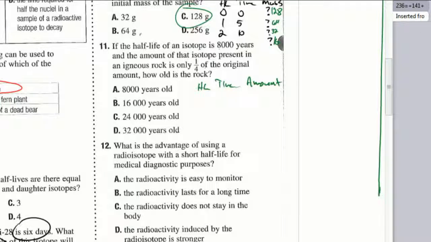Half-life is 8,000 years. So I have 0 half-life, 0 time. I have 1 of whatever I started with. 1 half-life is 8,000 years, and I have a half. 2 half-lives is 16,000 years, and I'm left with a quarter, which is what the question was asking. A quarter of the original. So 2 half-lives, 16,000 years. There we go.